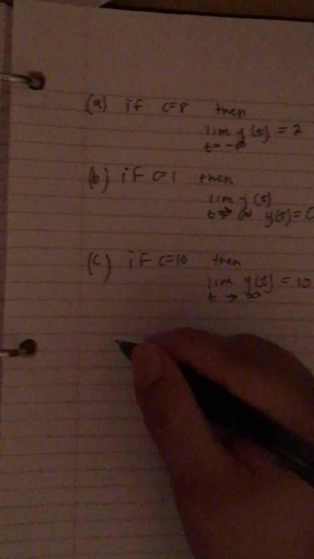Now we look at C. If C equals 10, then what is the limit of y of t as t approaches infinity?